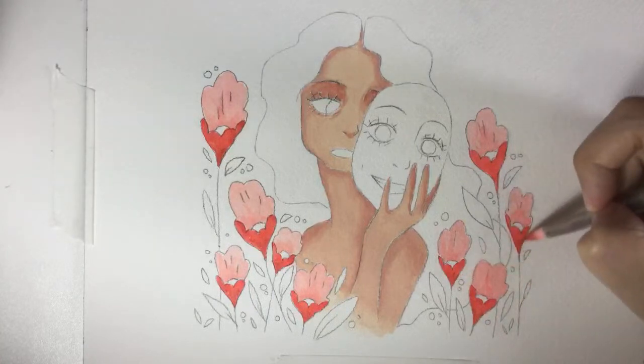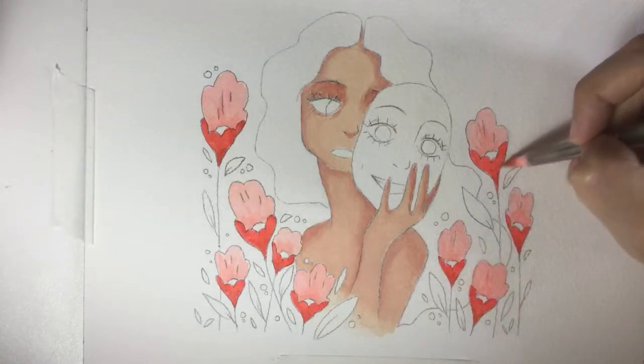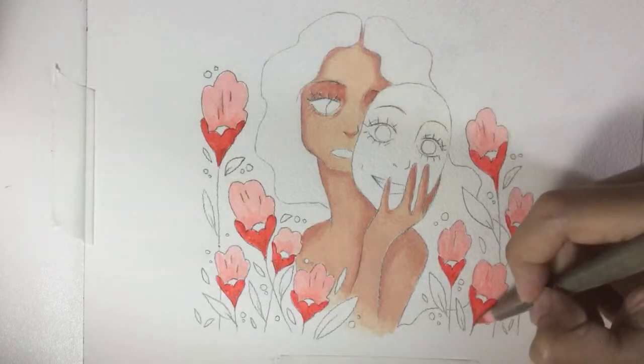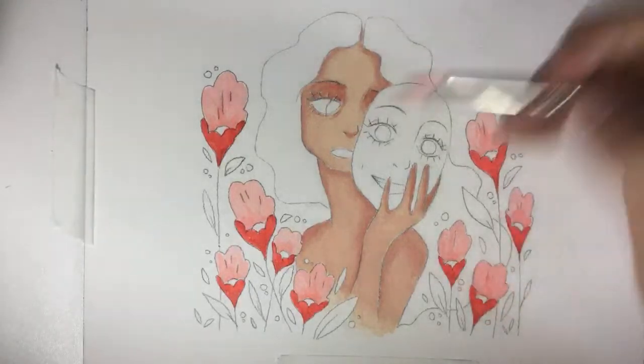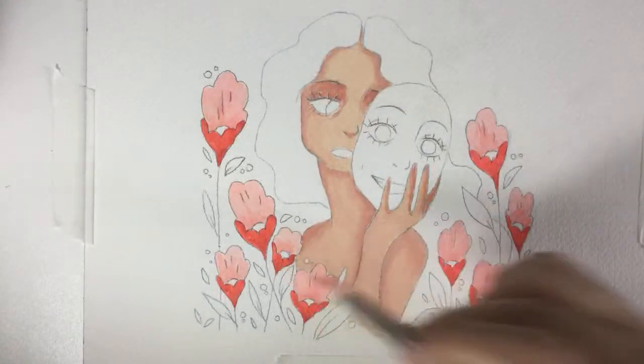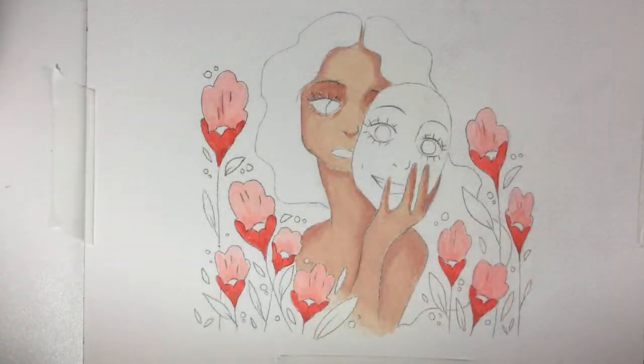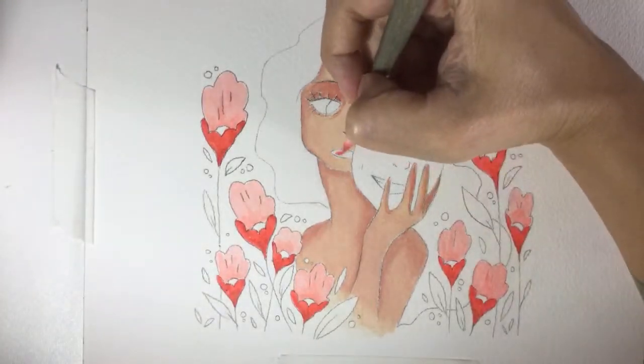I've been streaming for 45 minutes. Okay, I think we're good. I may not finish this today, but I don't know, I might be able to finish in another hour, a little bit more. Okay, I think I want to do her lips now.